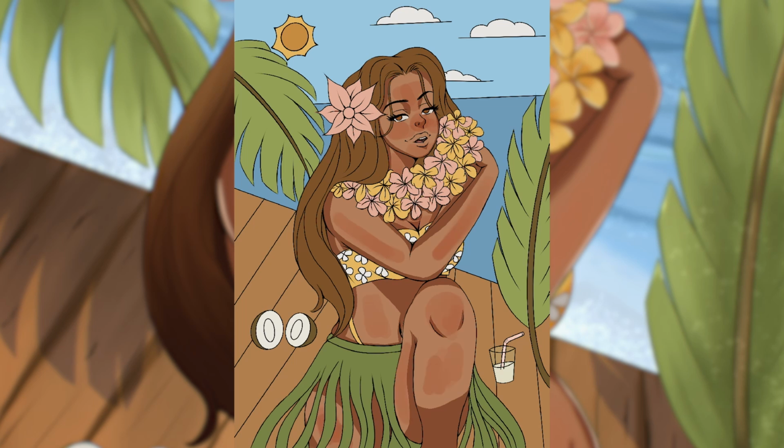Once I get all the flat layers in, I'll go through and I'll add values, and that consists of highlights, shadows. I like to add a lot of red tones in the skin. And yeah, that's really it. There's not too much to say about the color layer.